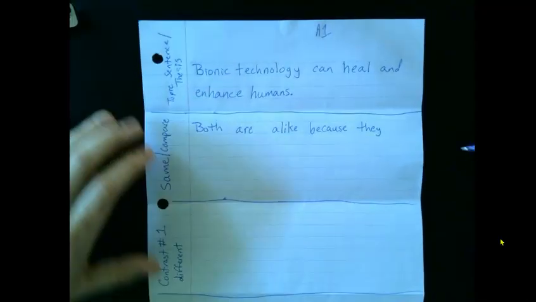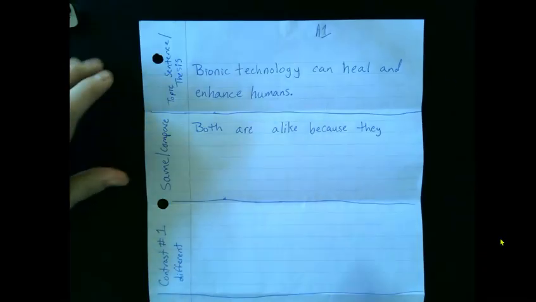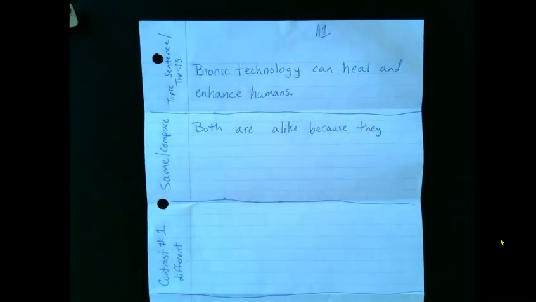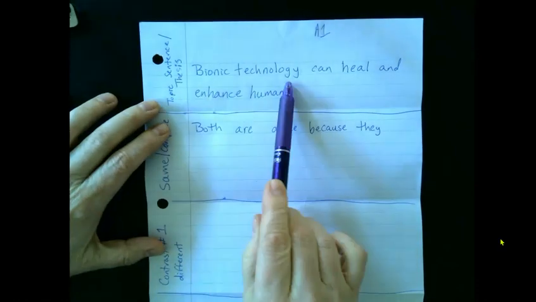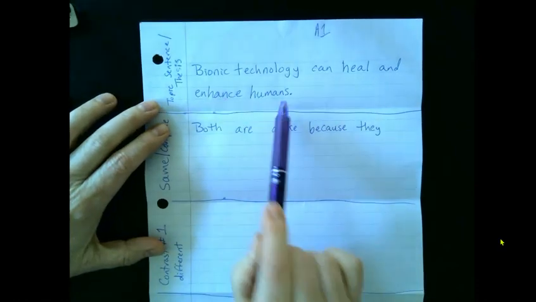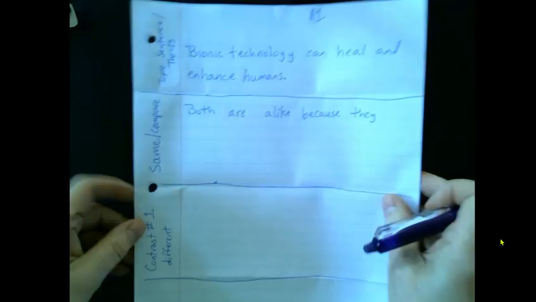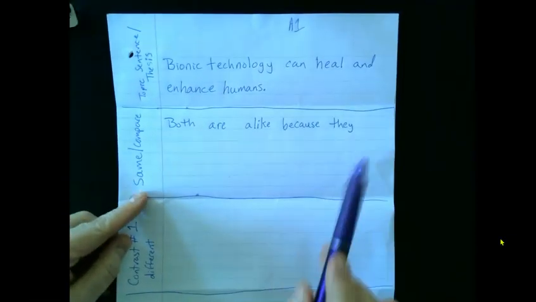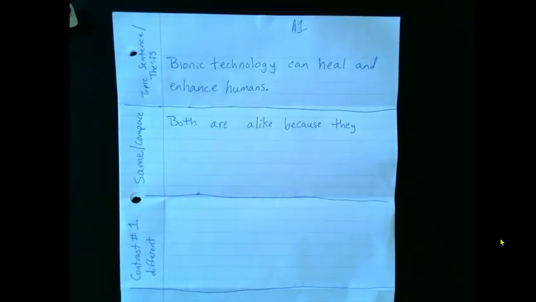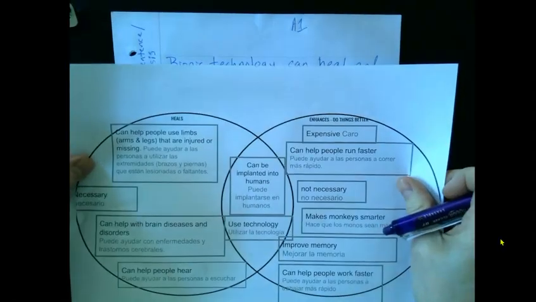So our topic sentence, which I already gave you, and if you need to copy, just pause. Bionic technology can heal and enhance students. If you need to copy our topic sentence, do so right now and pause. Then our next sentence is a compare sentence. We're going to start it out with, both are alike because they. Then go to your Venn diagram, and we're picking out how they're the same.